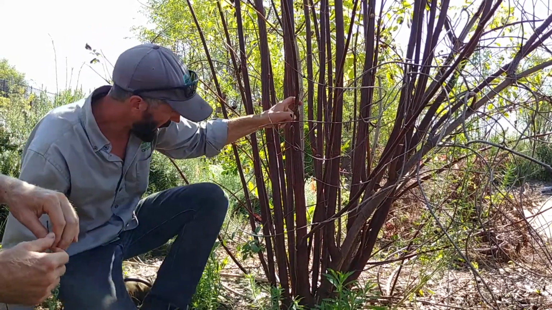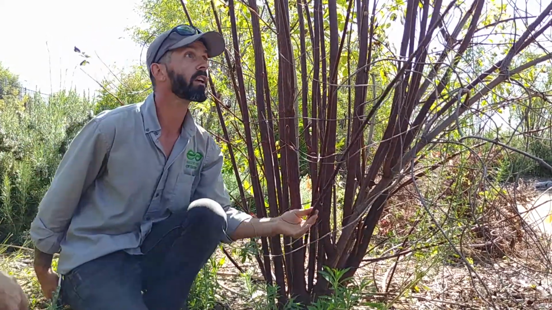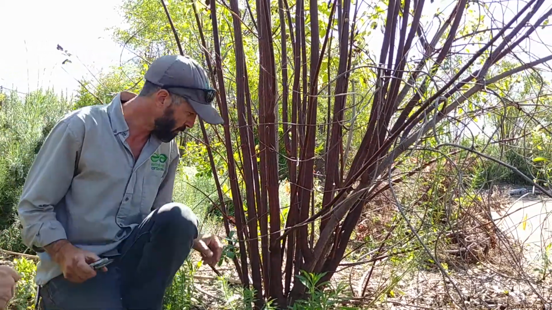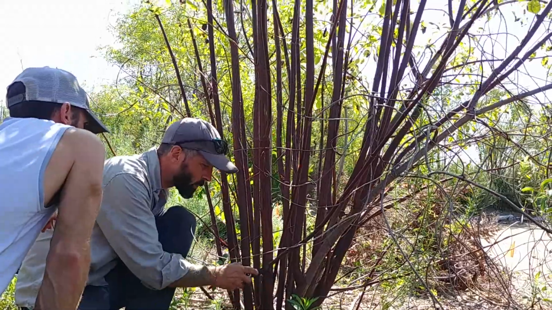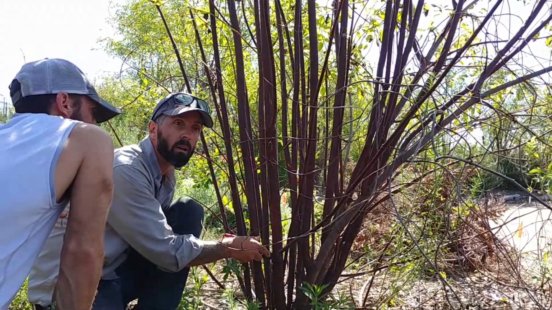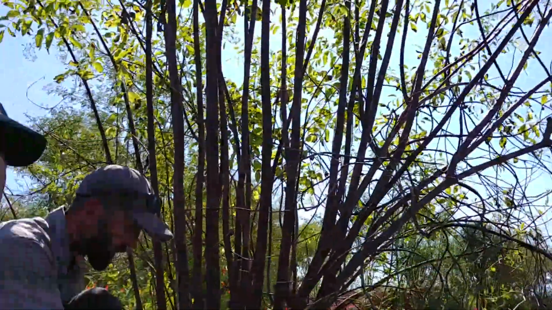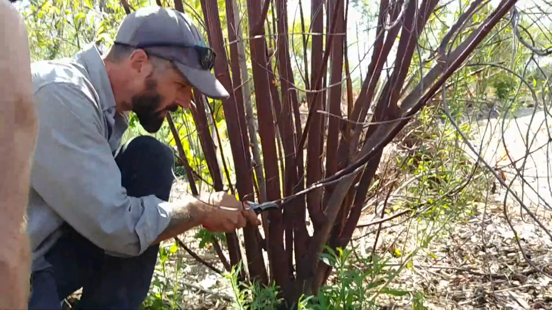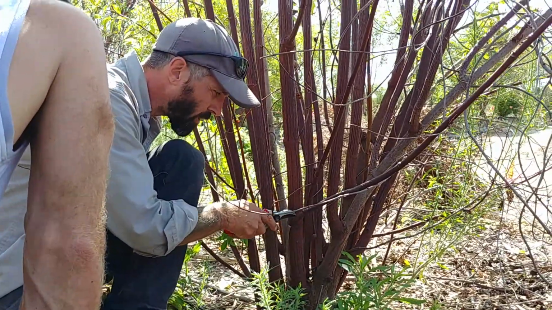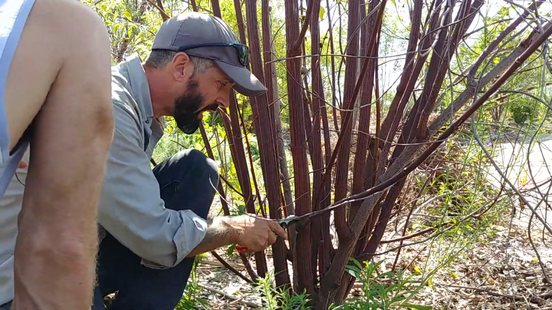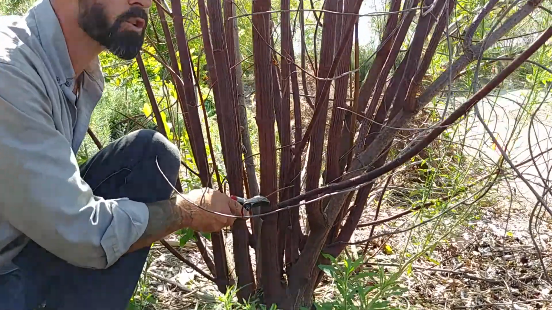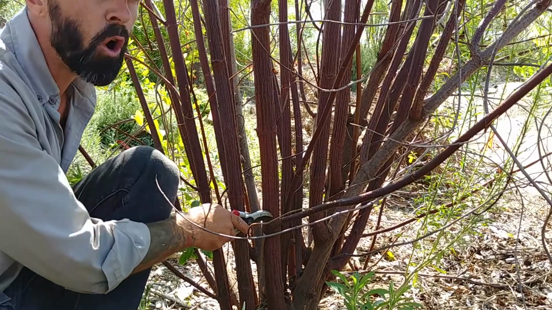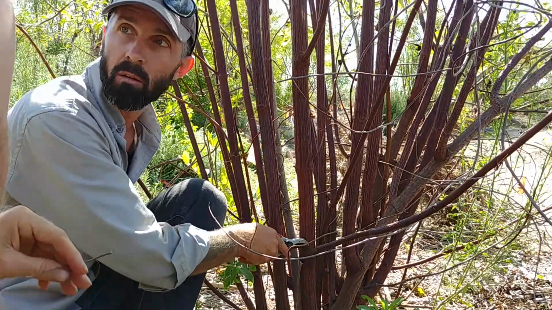So how that would work here, we'll address this limb right here. You can see we have our tuberosity, which is called the what? Branch bark ridge. Correct, the branch bark ridge. You can see there's that one hard little edge within that tuberosity. The side that is closest to the trunk, that's where we don't want to impede our cut, right?